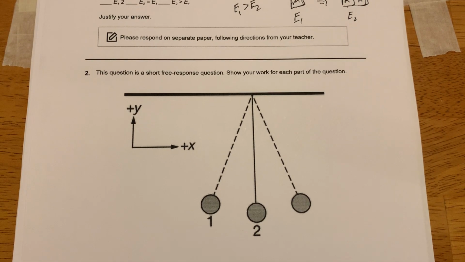All right, let's take a look at 13B. 13B has ourselves a pendulum, swinging back and forth. Okay?